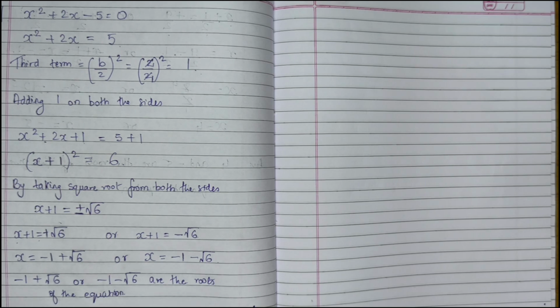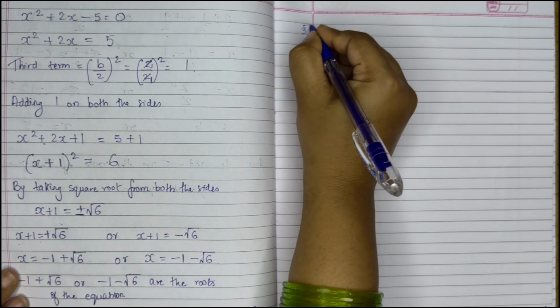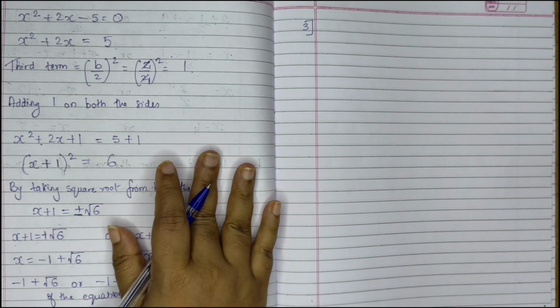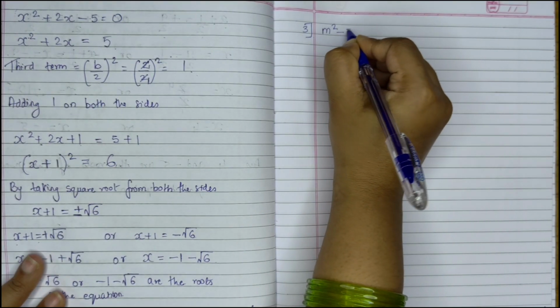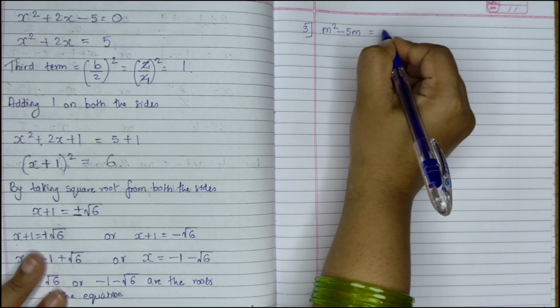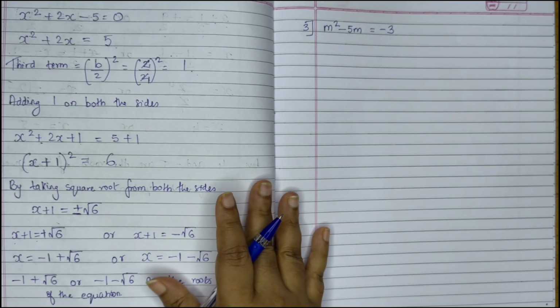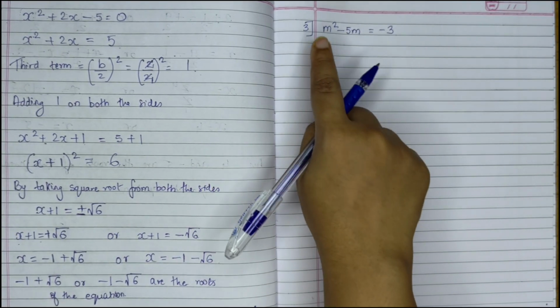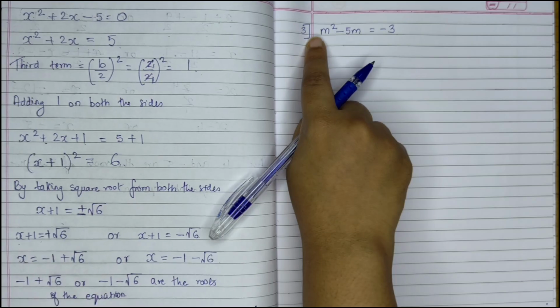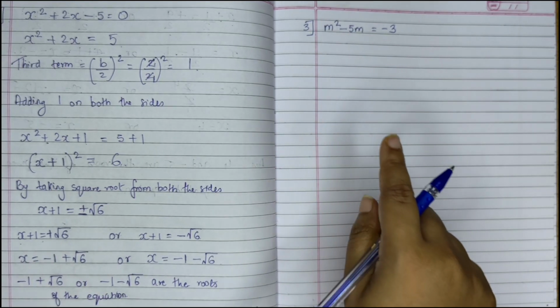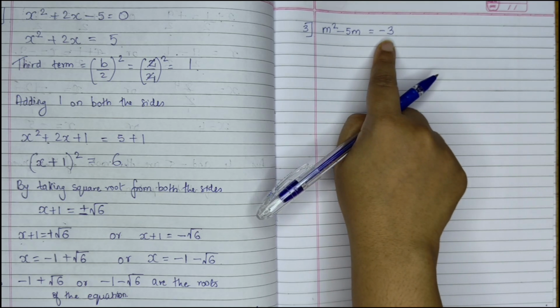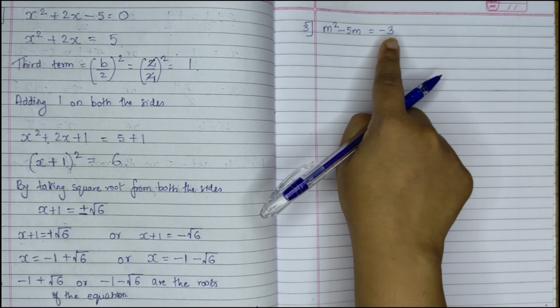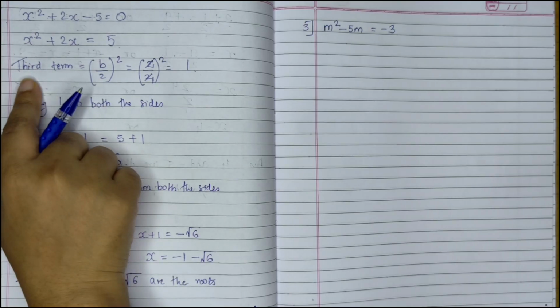Okay, now see the third sum. The third sum, the question is m square minus 5m is equal to minus 3. Okay. Now as I told you, for completing the square method, here there has to be 1. That means there is no number, means there is 1. Next step is shifting the third term to the right hand side. But you can see in this sum, the third term is already on the right hand side, so we do not have to shift it. Directly we will start from this step, third term.